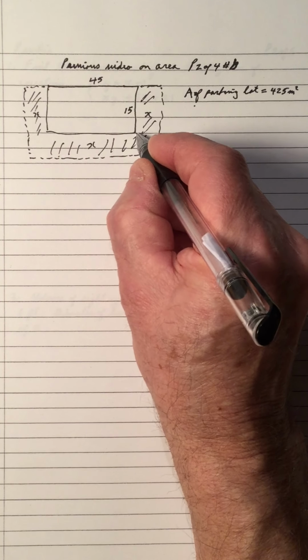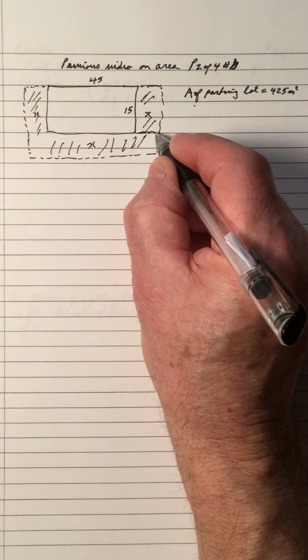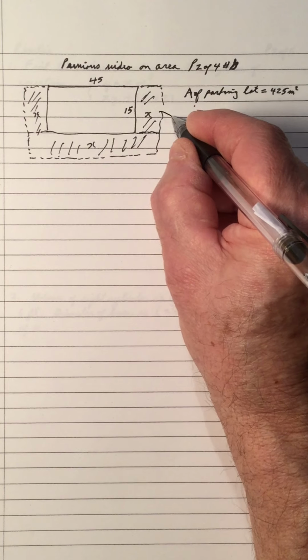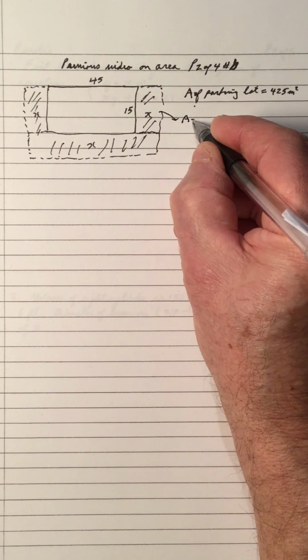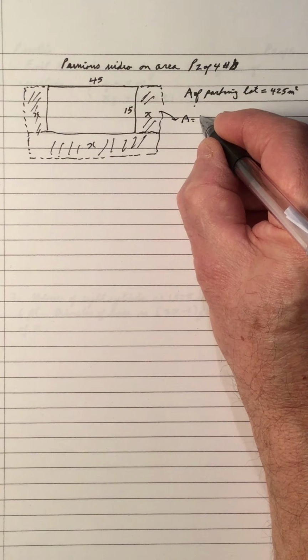So if I divide the parking lot into three pieces, this part of the parking lot has an area of length times width. So that's 15 times x, which is 15x. This area of the parking lot here is the same, so that's 15x.